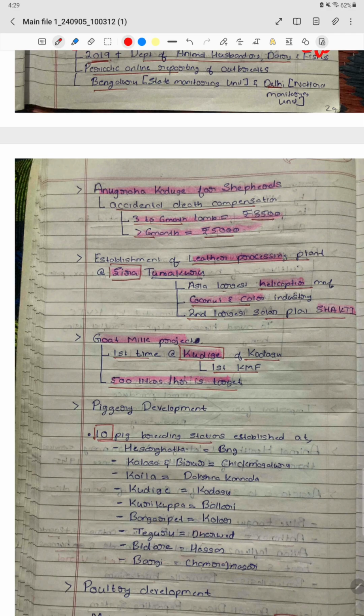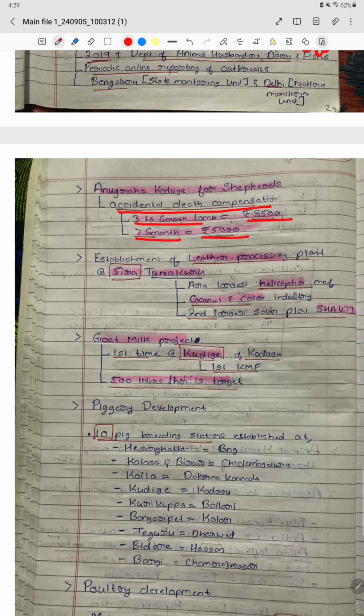Then we have the Anugraha scheme for shepherds. Basically, it is compensation in case of accidental death of cattle. If the cattle is around 3 to 6 months old, they are going to get around 3,500 rupees. If the cattle is more than 6 months old, they are going to get around 5,000 rupees.